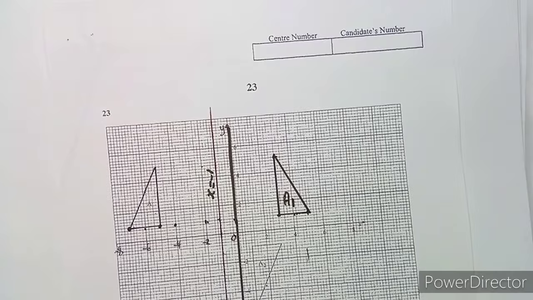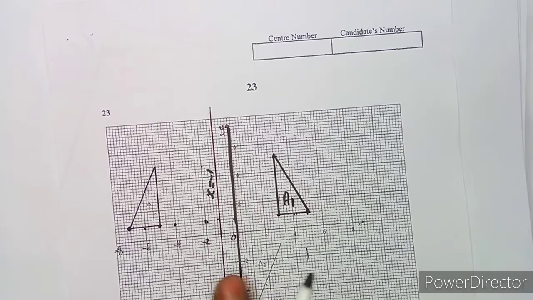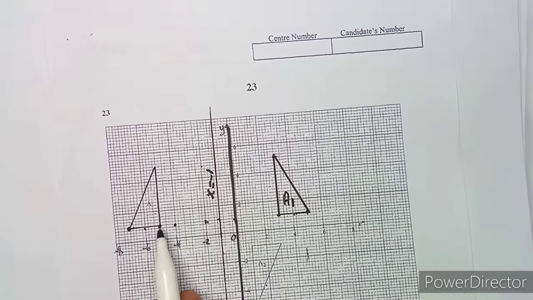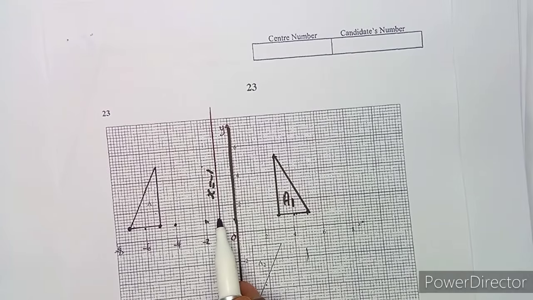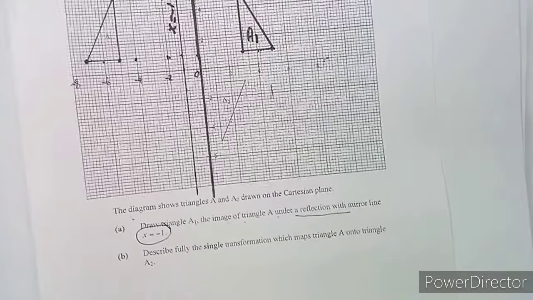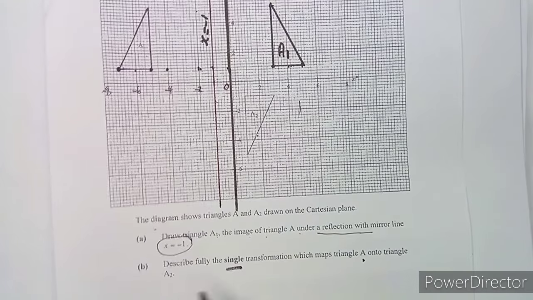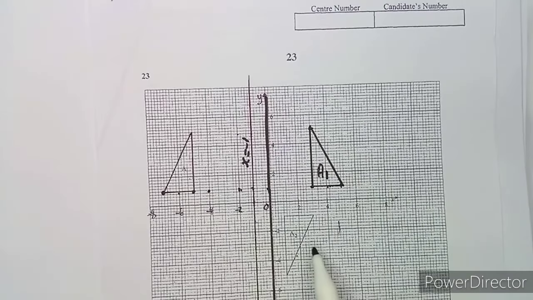Then this is the line of x is equal to 1. So don't confuse yourself: our y-axis, and our line x is equal to 1. So you move equal distance from the object to the mirror line, then to the image. Okay, then describe the single transformation which maps A onto A2. So this is your A and this is your A2.